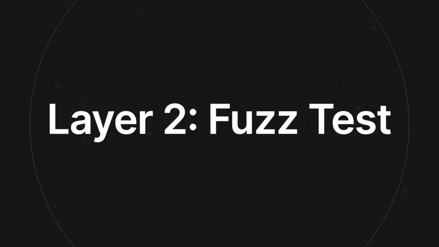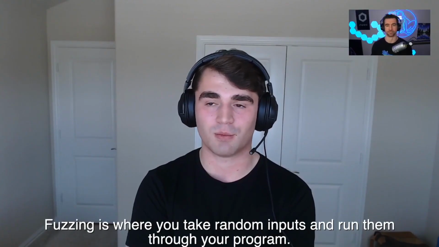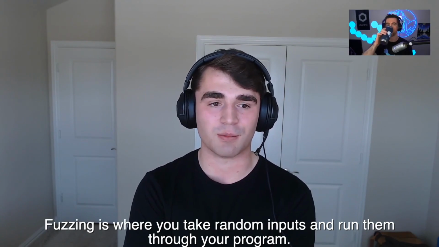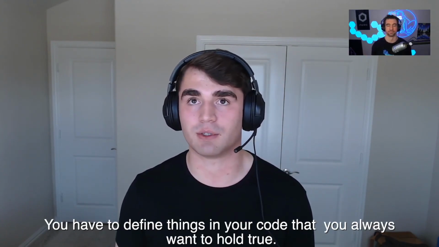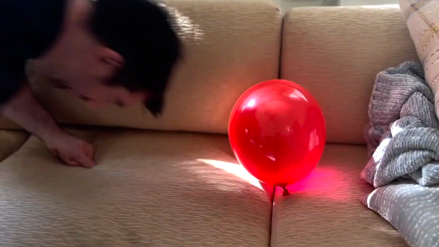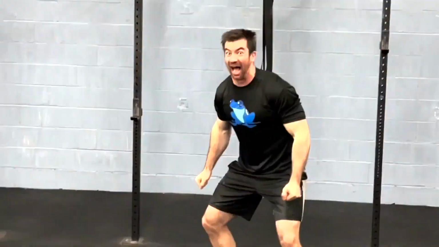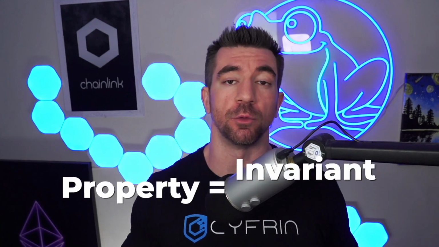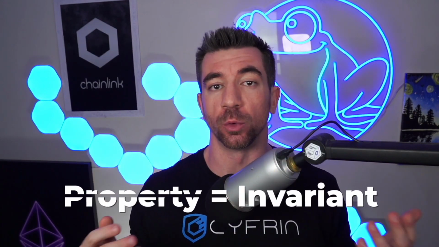Layer 2, the fuzz test. Fuzzing is where you take random inputs and run them through your program. So you have to define things in your code that you always want to hold true. And fuzz testing is the new bare minimum for Web3 security, because I decree. And as Troy said, you need to understand the property or invariant of your system to do fuzzing. Once you have your property defined, you throw random data at your system in order to break that property. If you find something that breaks it, you know you have an edge case that you need to refactor your code to handle.